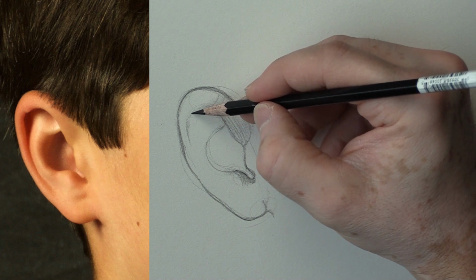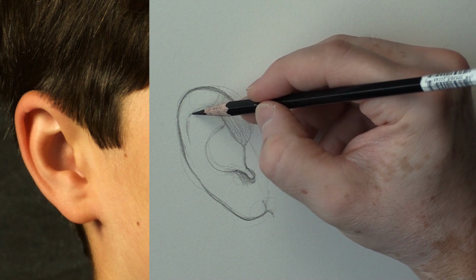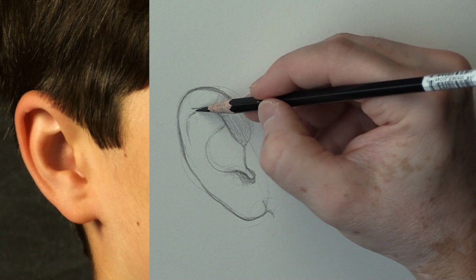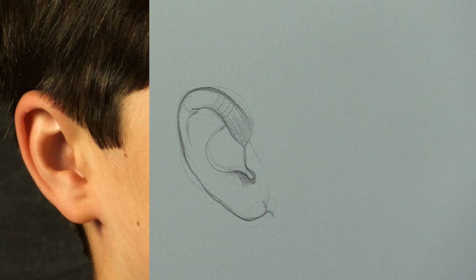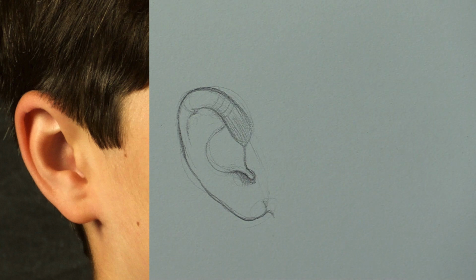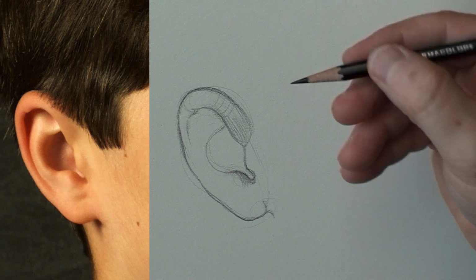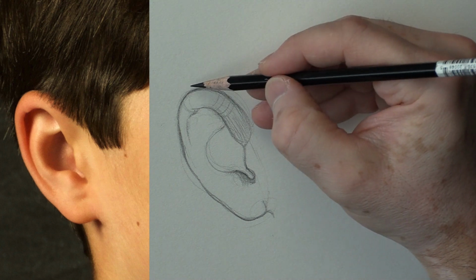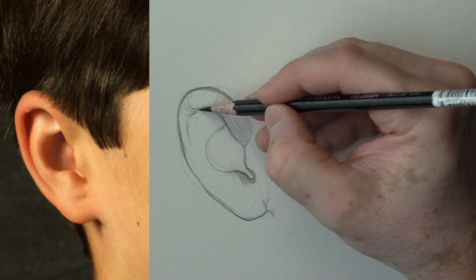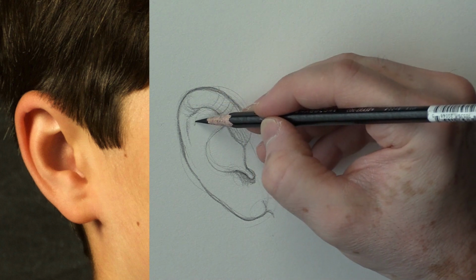Now we can try our very best to refine this edge and make it an underplane. Curve around into the underplane. I think that line's a little too harsh right there. Trying to be a little bit looser with this 3/4 ear versus the side view.